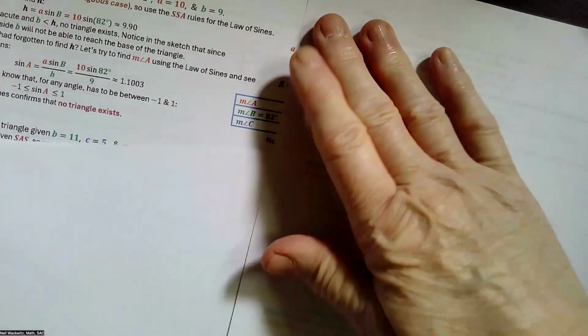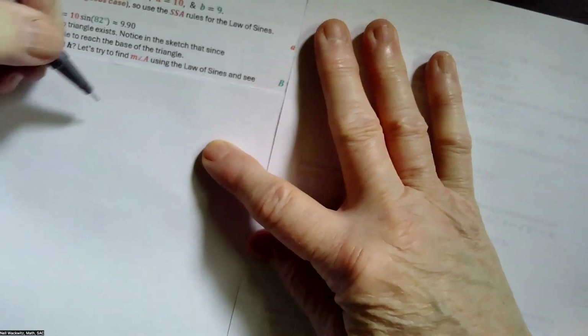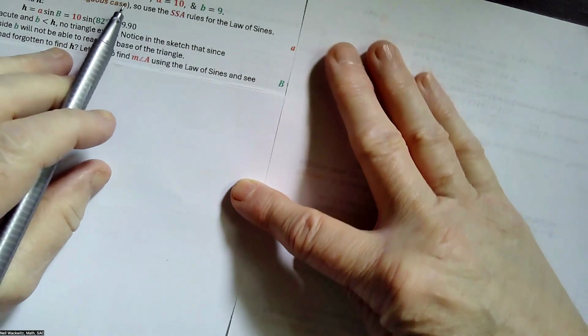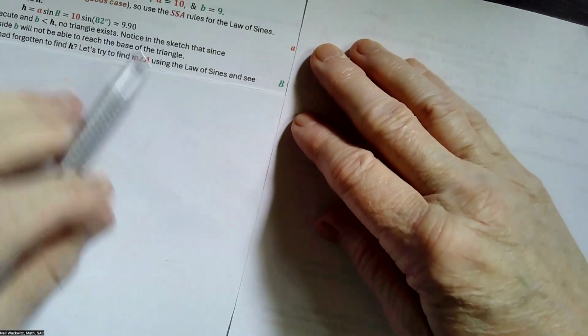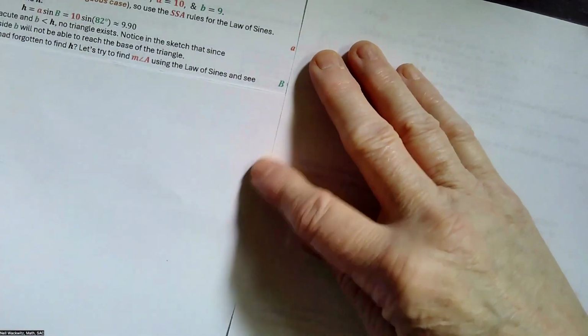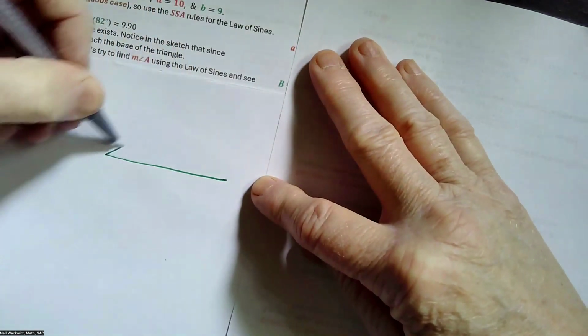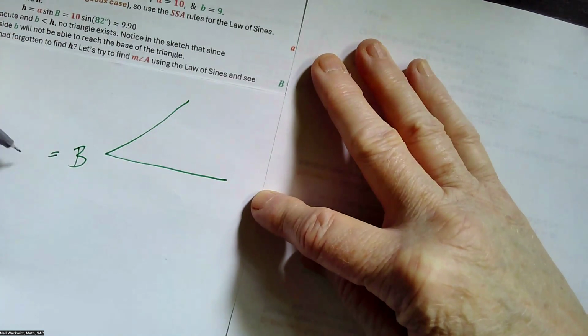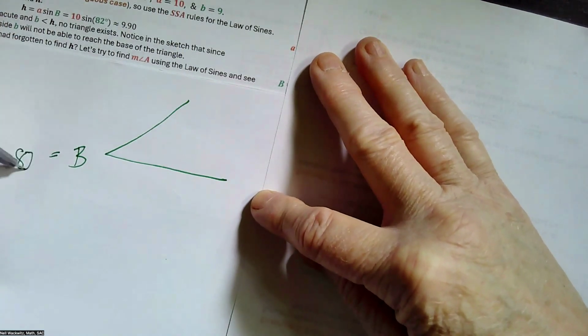So here we're given angle B, and when only one angle is given, it's really hard to draw it anywhere but lower left for me. So angle B is 82 degrees.